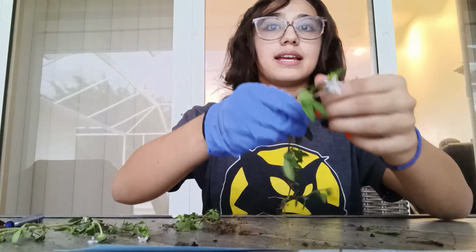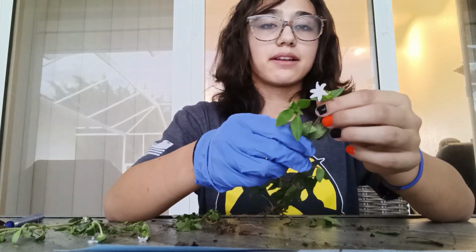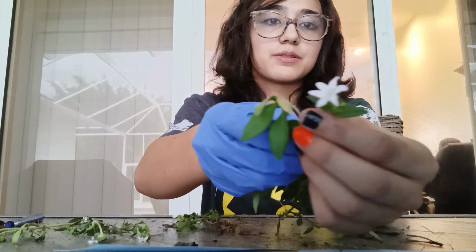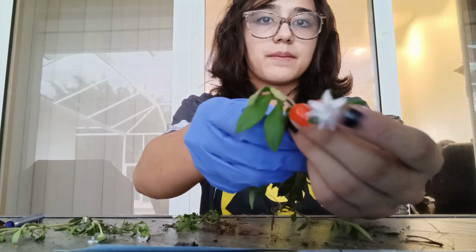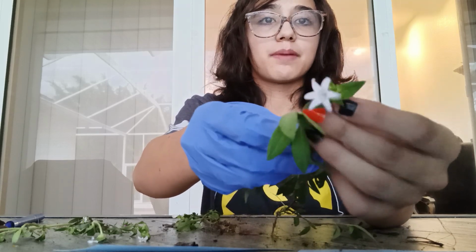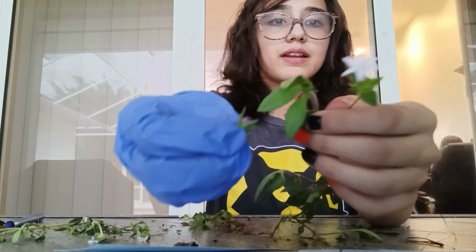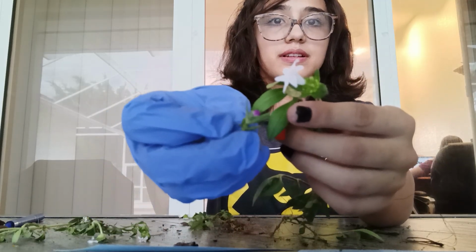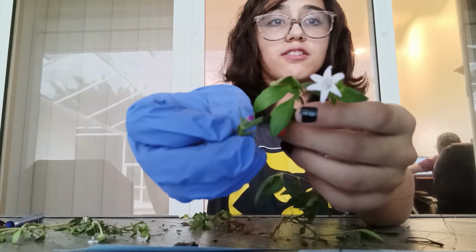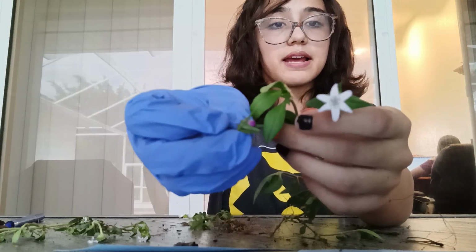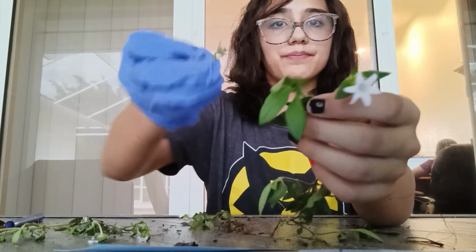So the first one is we are showing the petals, like this one here. See the petals? Colorful petals attract pollinators and aid reproduction. And then here's the pink one too. Petals can vary in shape and color, depending on the species and pollination methods as well.